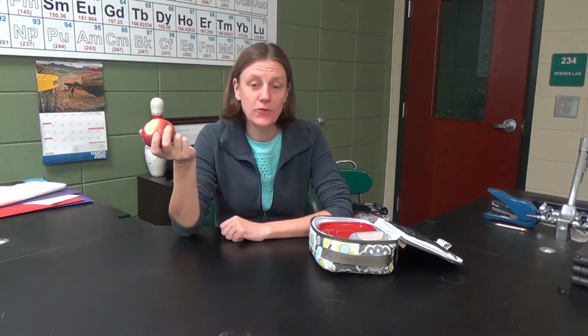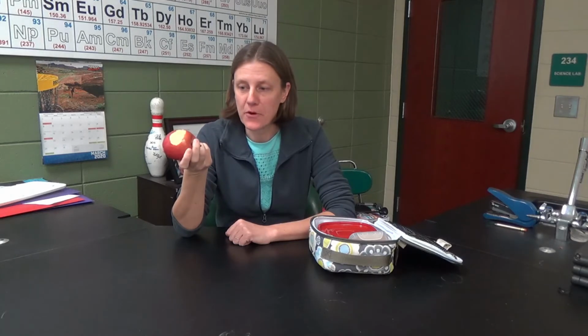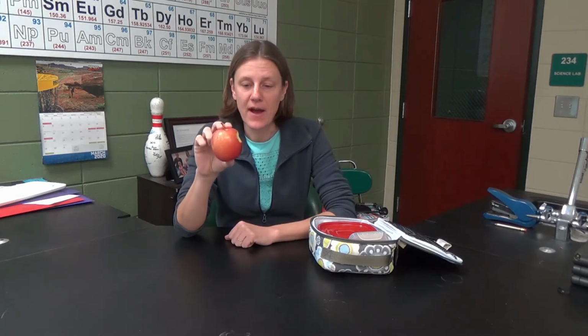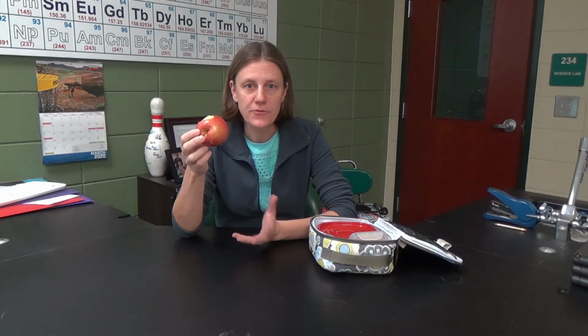Station 4 is about the food that we eat. Obviously, we need to eat food to have some energy in our own bodies. But where does that energy come from? Well, there's definitely some chemical potential energy in the food we eat. Think about how this apple grew on a tree. Where did that tree get its energy from?